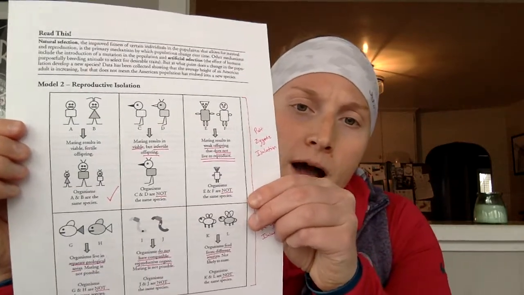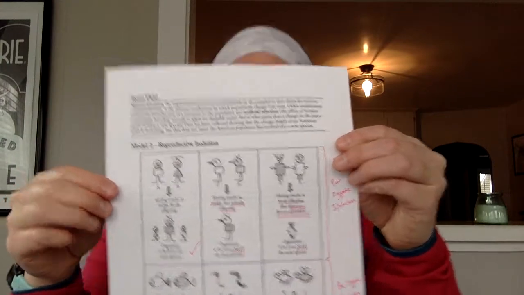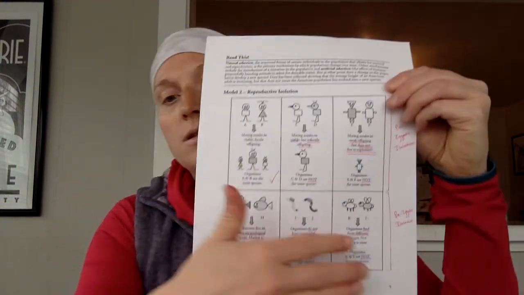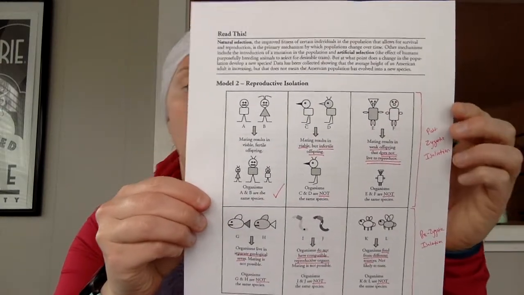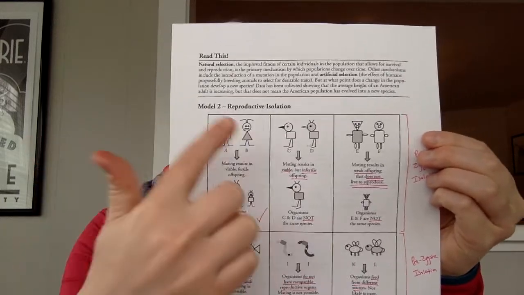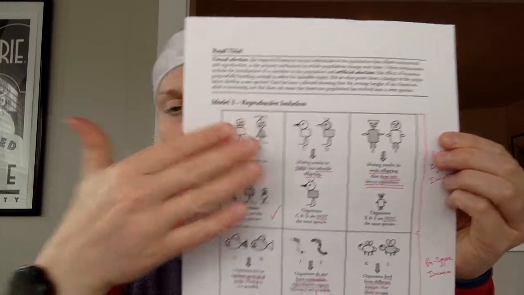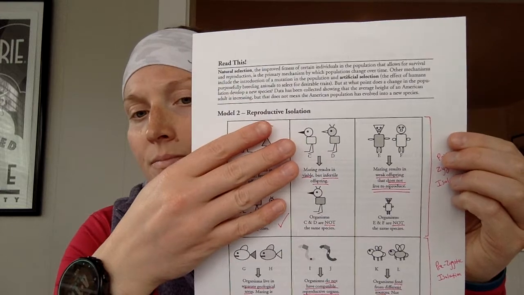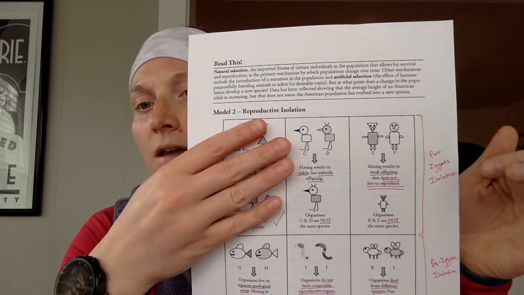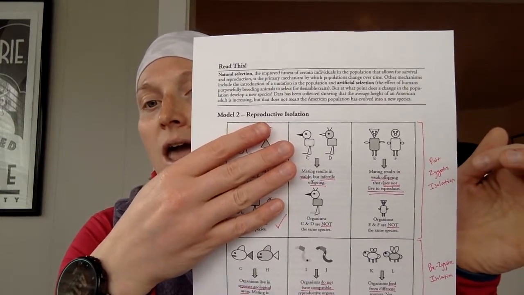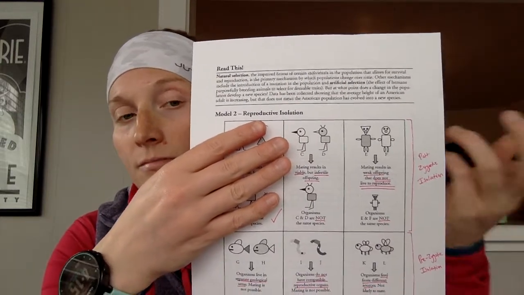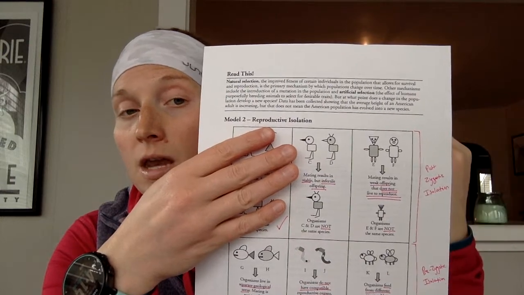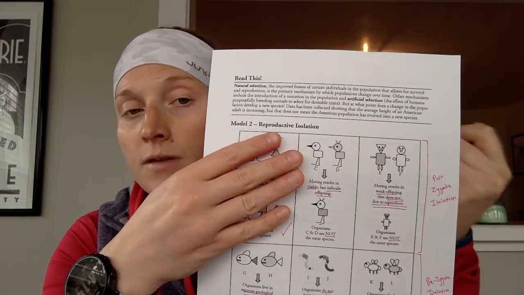Okay, so I categorized these top parts versus these bottom ones into two different groups. And I'm not including A and B in this because A and B are the same species, so they're not counting in this. So for C, D, E, F, they are in what's called post-zygotic isolation. Zygote just means a sperm from a male and an egg from a female come together and form a zygote.